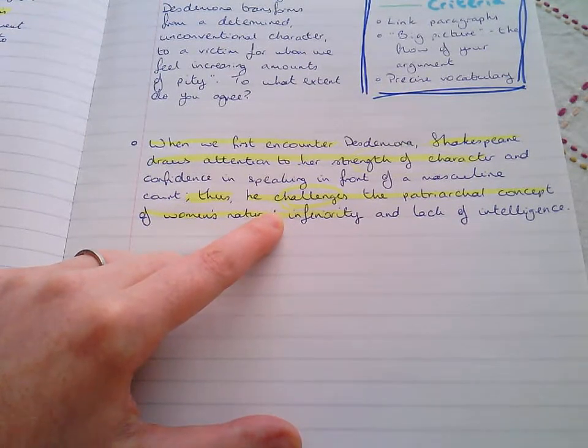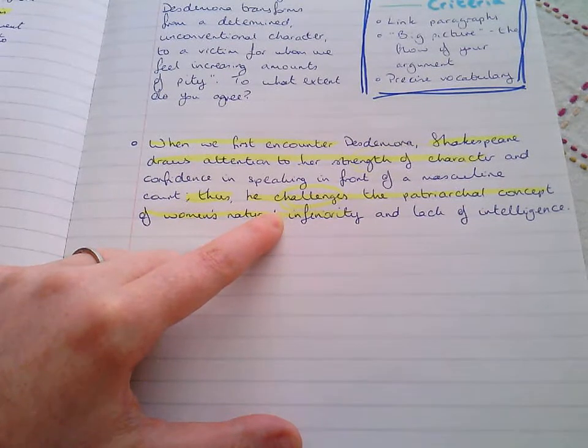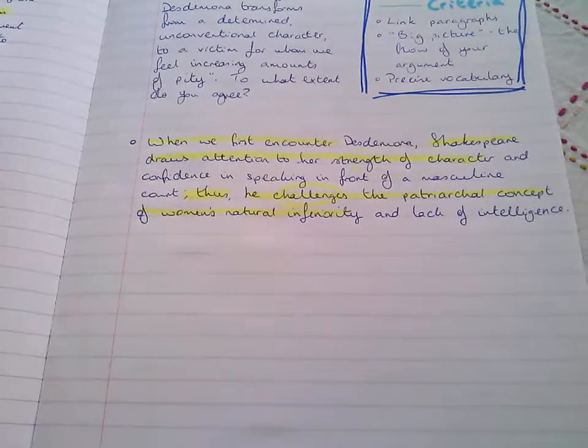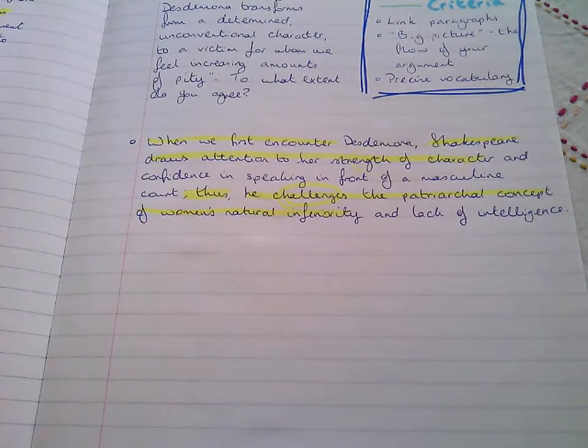Or if I said Shakespeare reveals the patriarchal concept of women's natural inferiority, again, that wouldn't be articulating Shakespeare's opinion, it would just be saying this is what the patriarchy believes. So what I've done is I've quite precisely chosen the verb challenge, because as a reader, I'm interpreting the play and I'm thinking, actually, Shakespeare is challenging. He's saying, yes, this is what the patriarchy believes, and I don't agree with that. So I've been choosing my vocabulary really precisely.